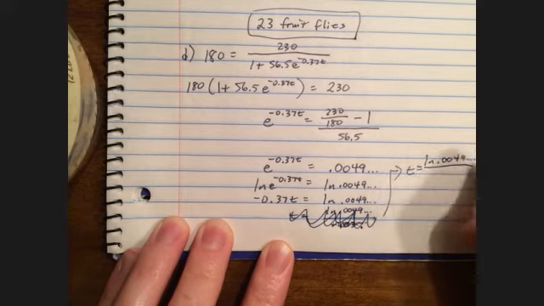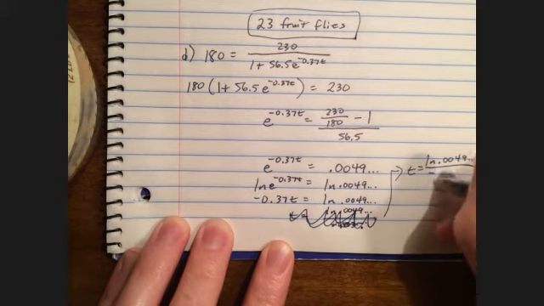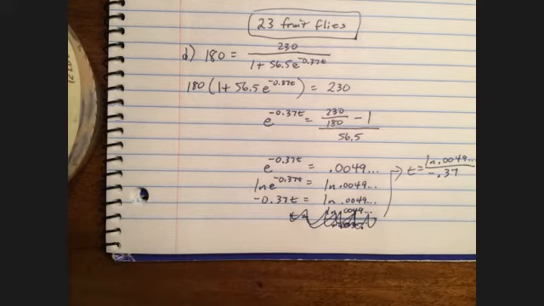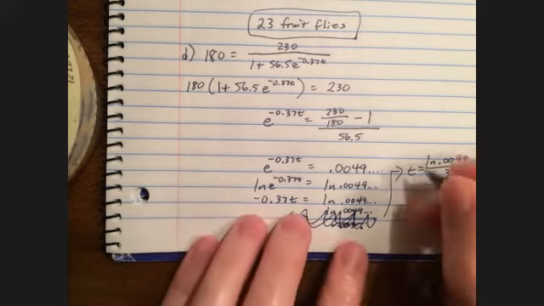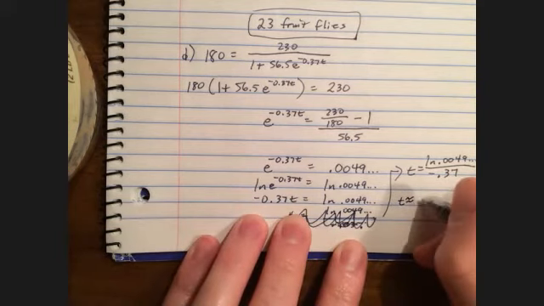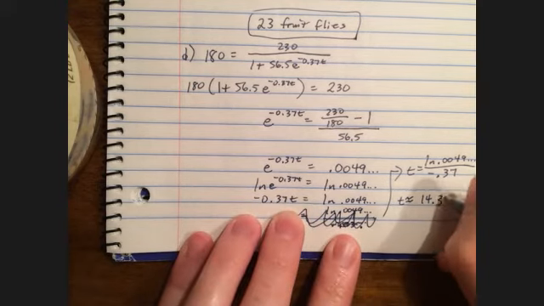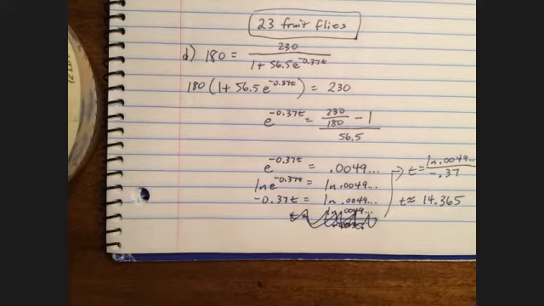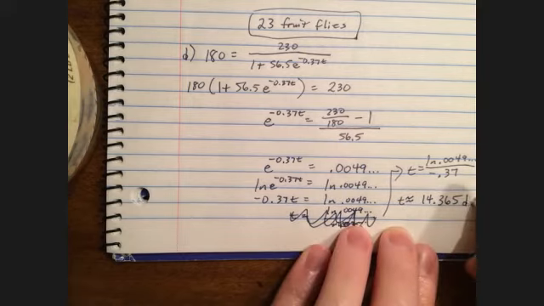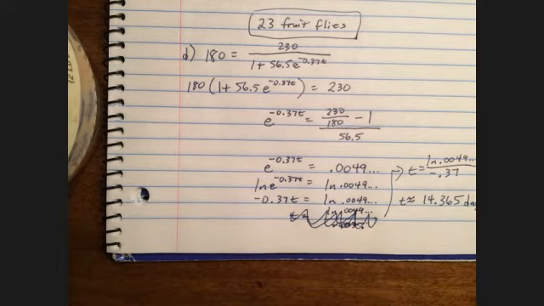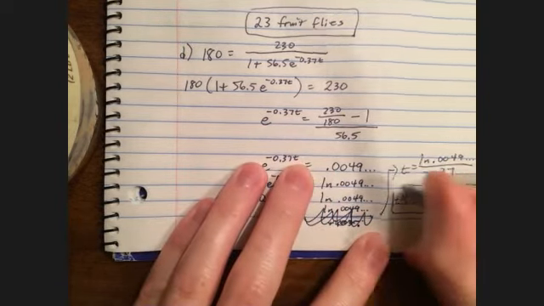ln 0.0049 over negative 0.37. That's what we're going to have to put into our calculators. And I think you get approximately, let's see here, 14.365. And our units on this problem, looking at days. So 14.365 days. There we go. Make sure you guys can see that.